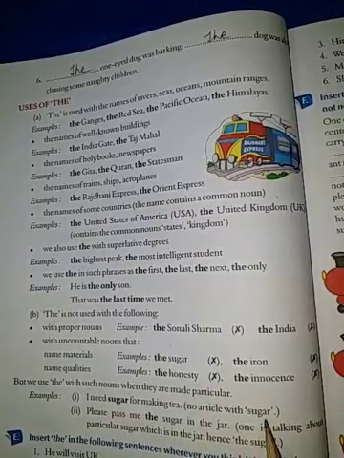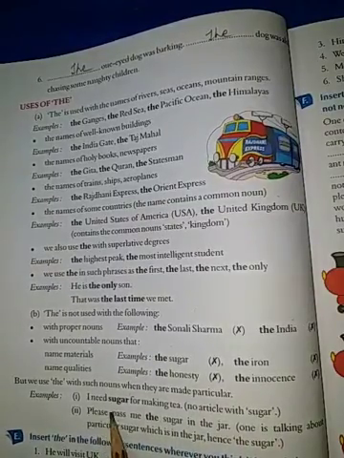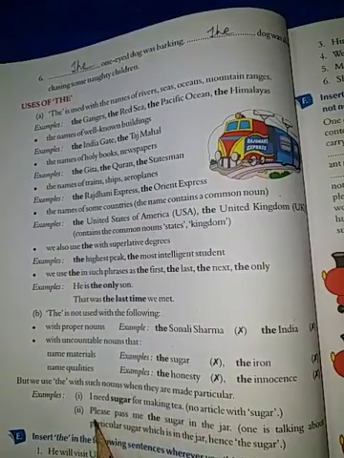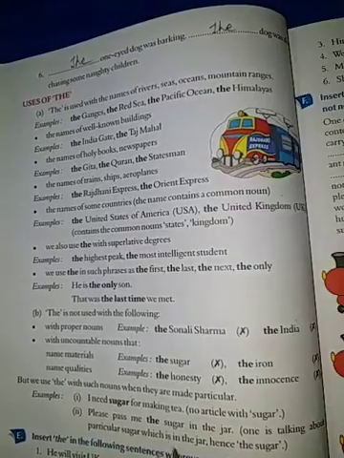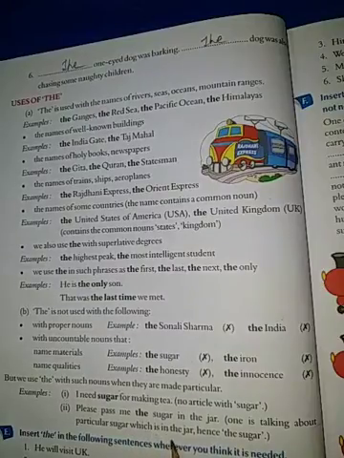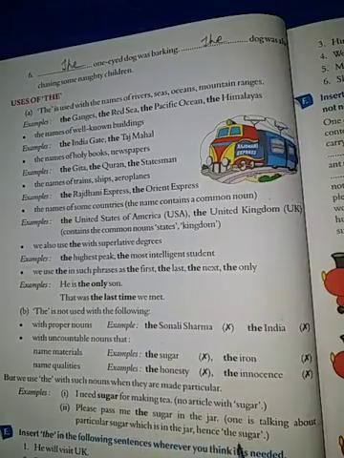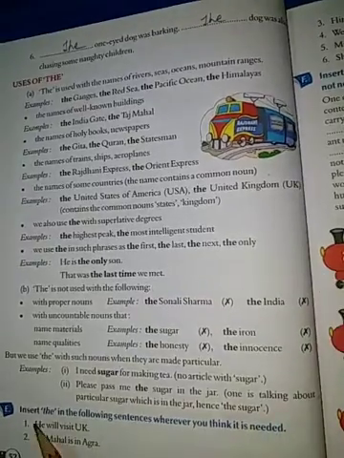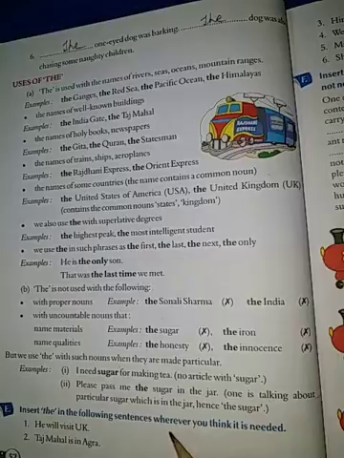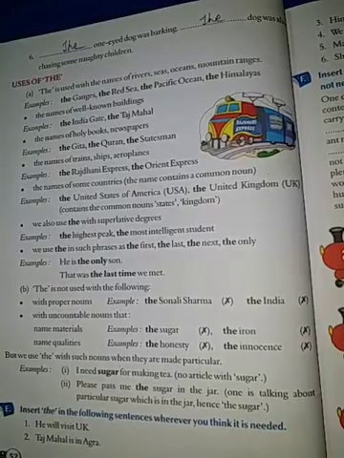No article with sugar. Here we are not using any article with sugar. Please pass me the sugar in the jar. One is talking about particular sugar, which is in the jar. Hence, the sugar.